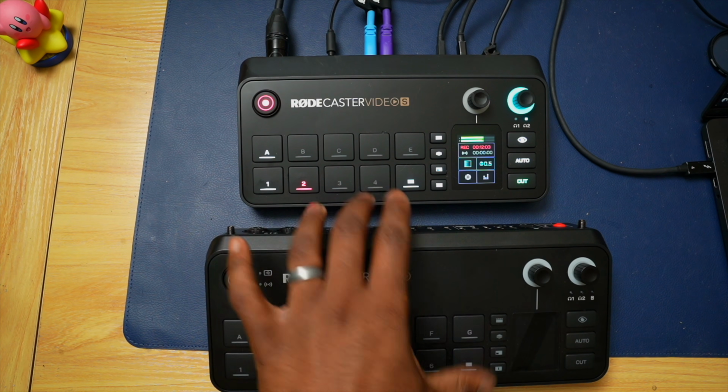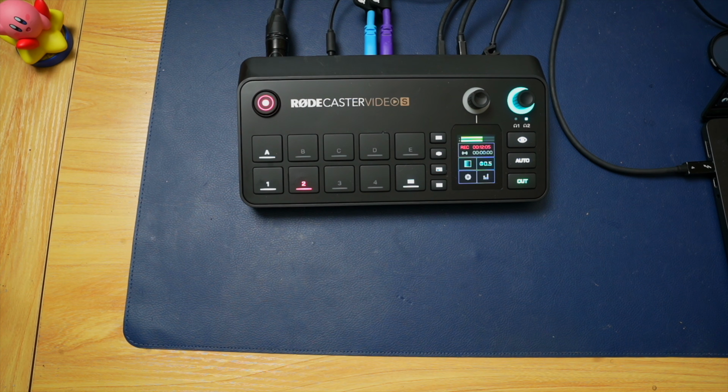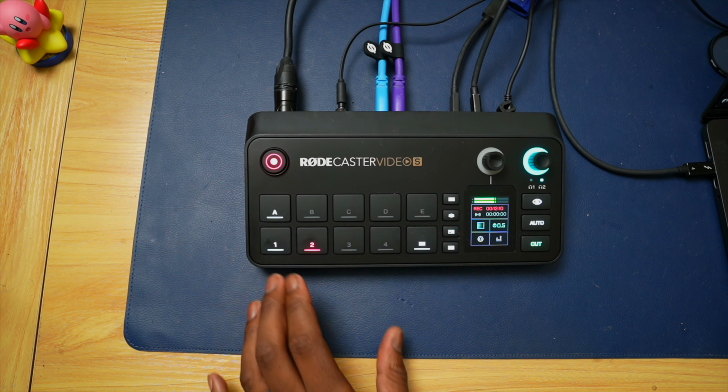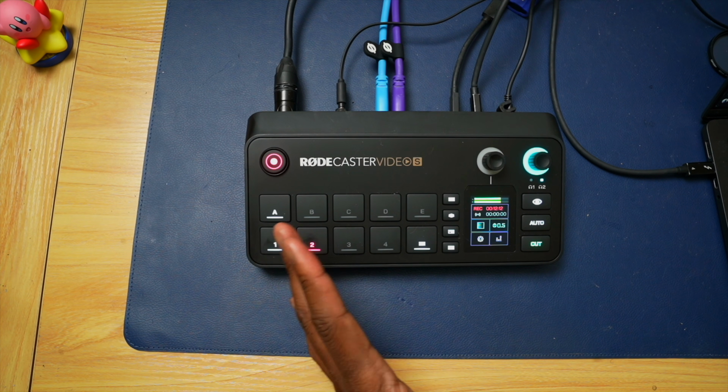But on the little sister, the RODECaster Video S, I guess the S stands for sister, right? She's a little slim thick, and she has pretty much like, let's go back to the difference.